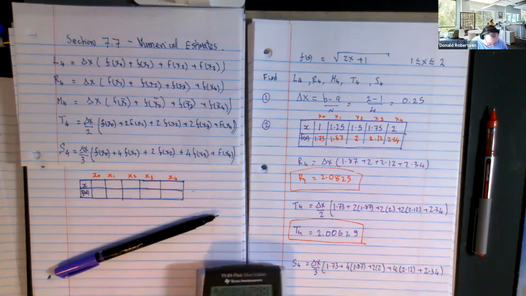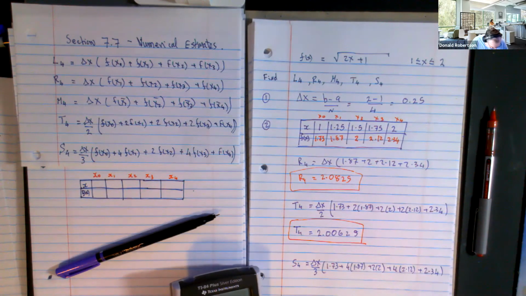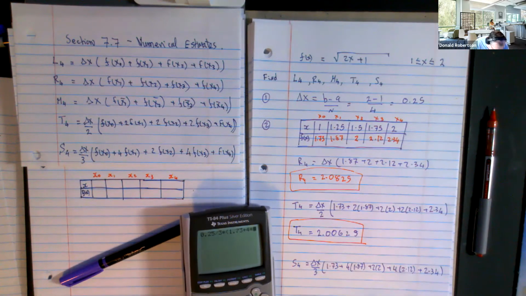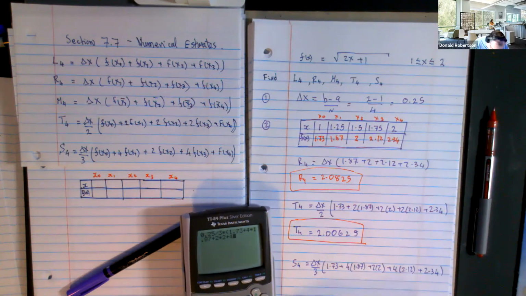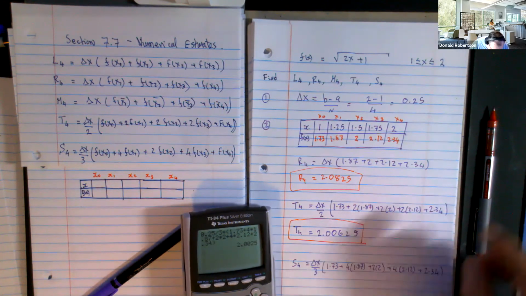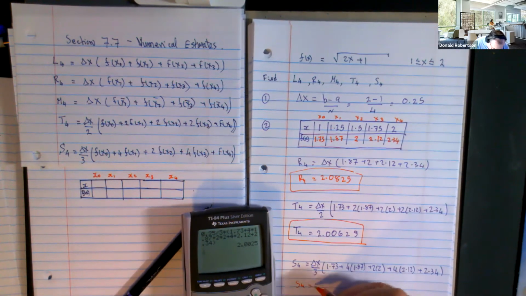Now, if that last one was bad, this one is going to be even worse. So here goes: 0.25 divided by 3 times, in brackets, that first one, 4 times the next guy, 2 times the next guy, 4 times the next guy, plus the last guy. And the answer that we get here is 2.0025.